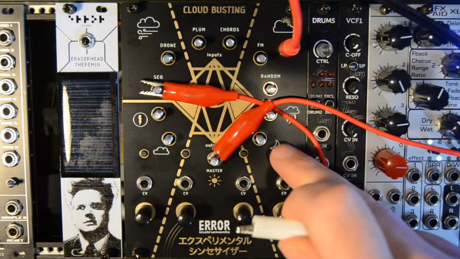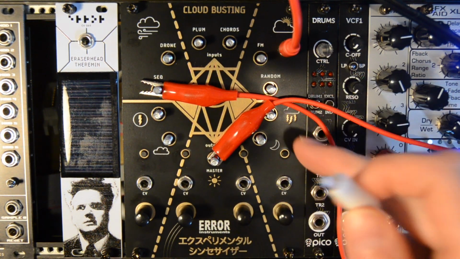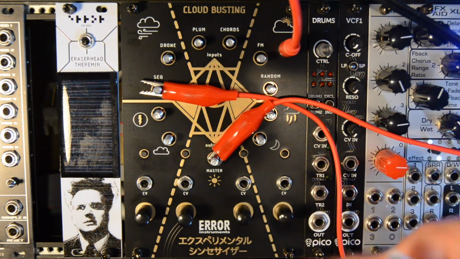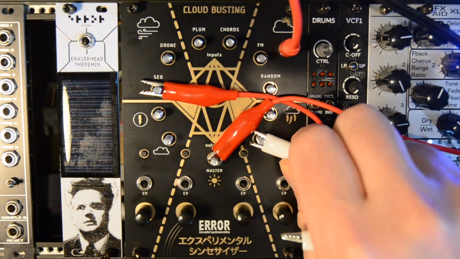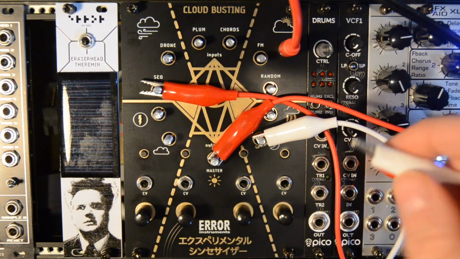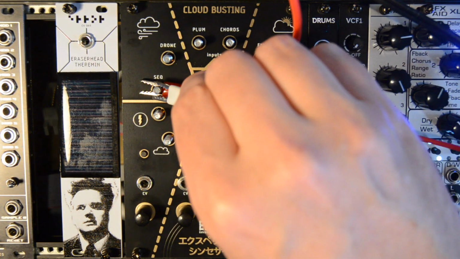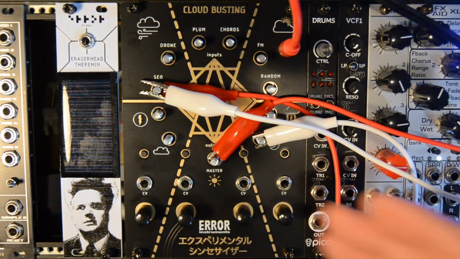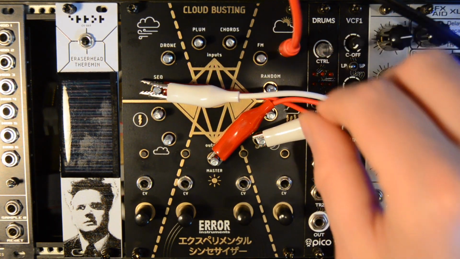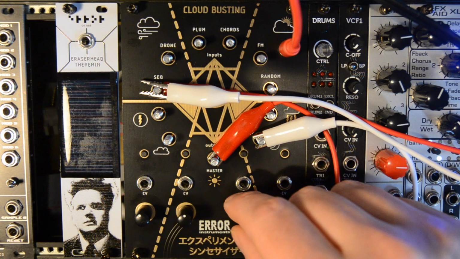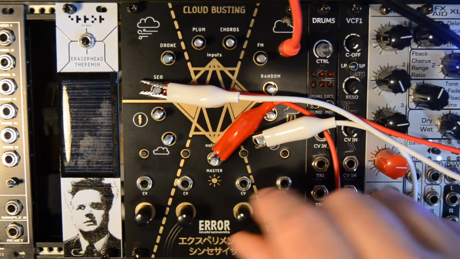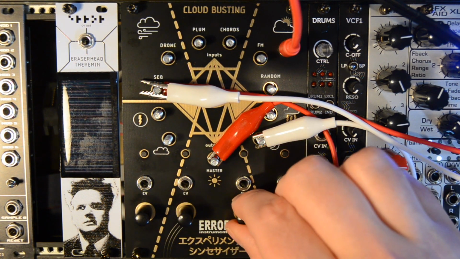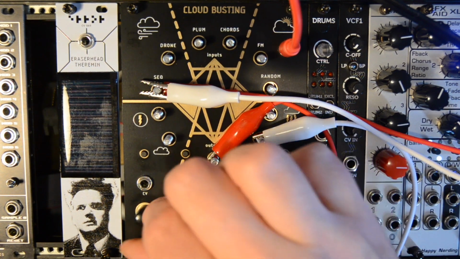So let's head over to the moon here. Previously this created kind of a chord. Let's see what it does in this mode. And it actually creates a chord in the 4-step sequencer mode as well. You can still use the knobs as before to set the pitch of every step.